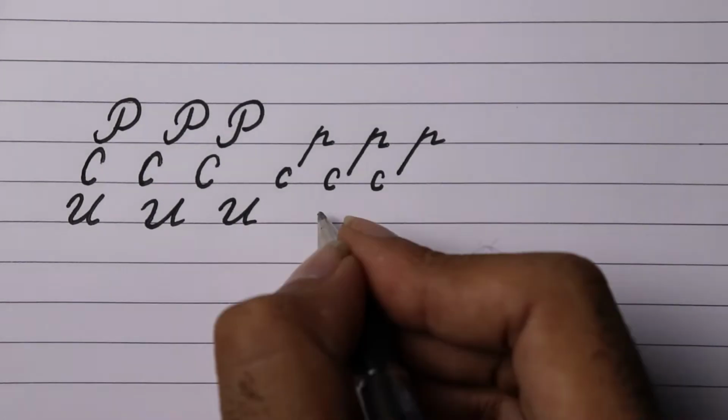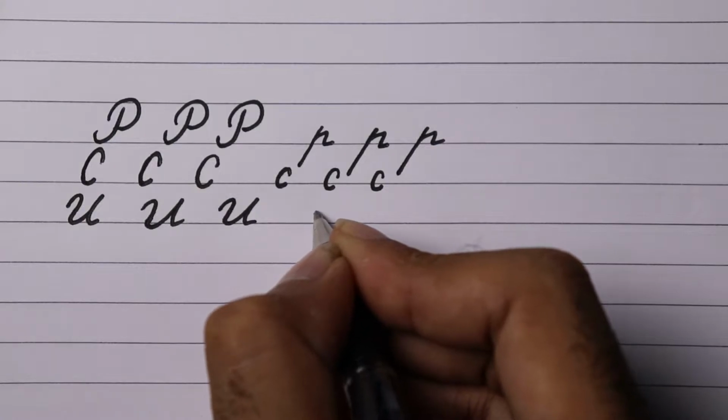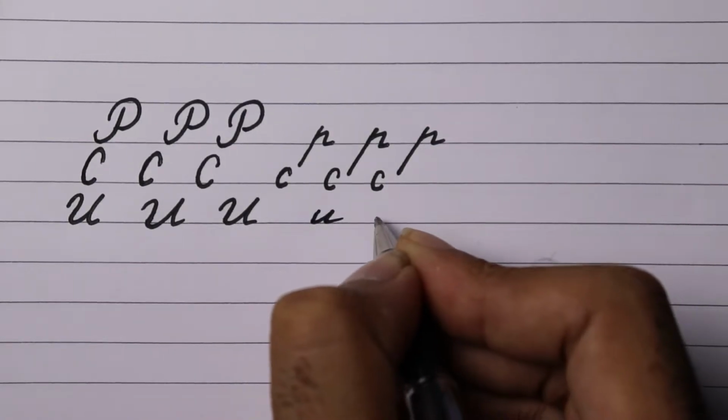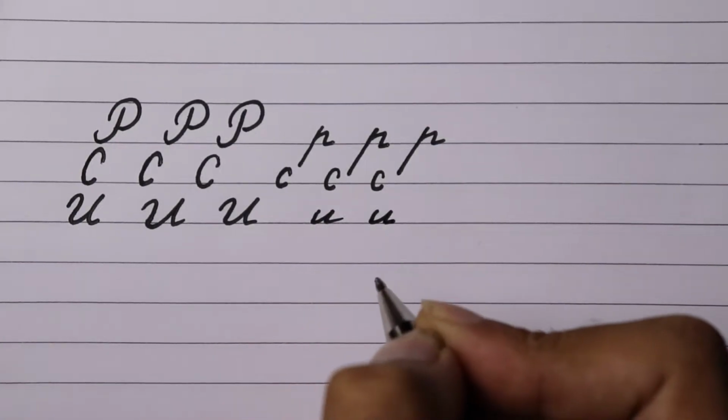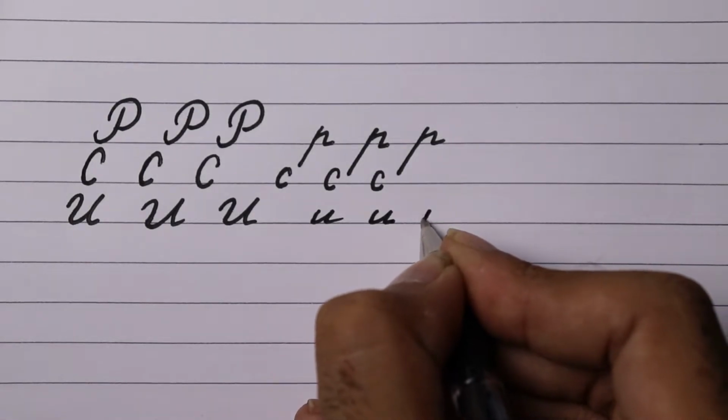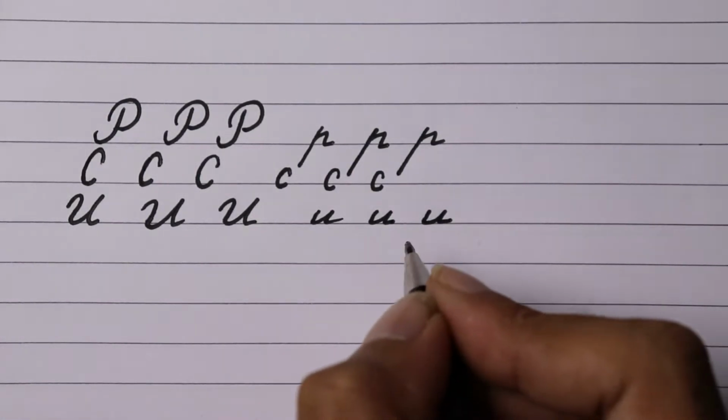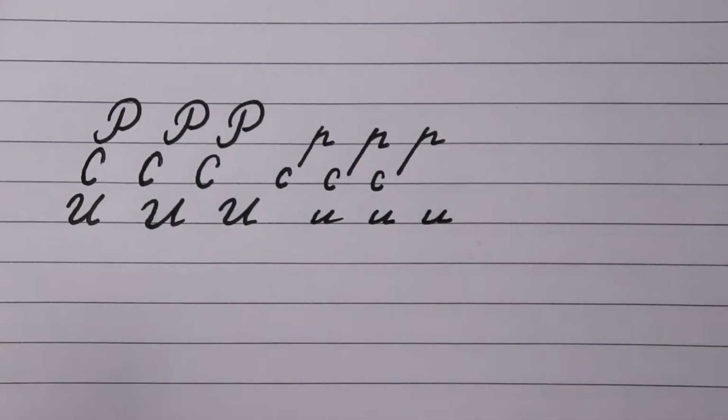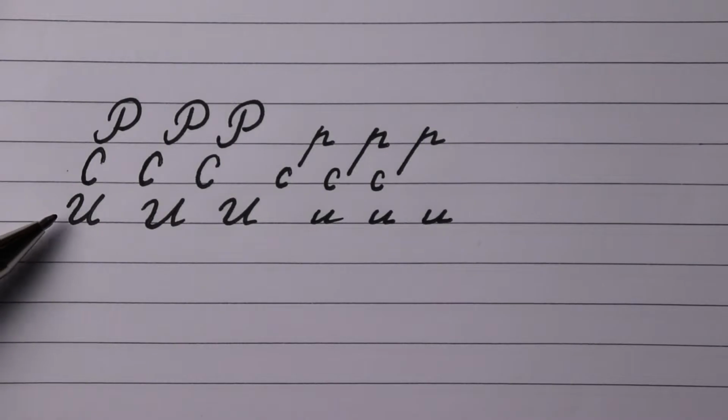The lowercase is just a small version of that. One more time. R, S, E.